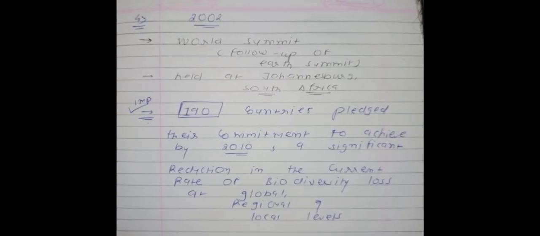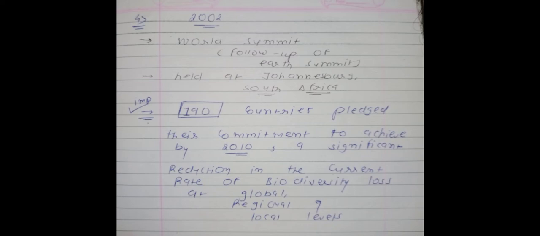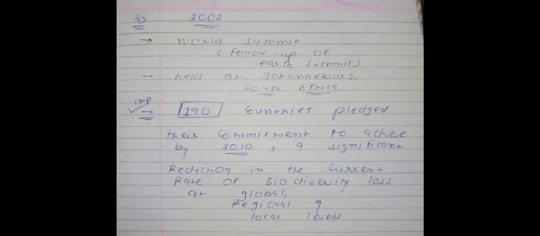Okay, now see point number 4, the last point of this chapter. In the year 2002, the first summit was organized in 1992, so after 10 years, in 2002, the World Summit occurred. So see, in 1992 the Earth Summit was there. Here the name is World Summit. It is one type of follow-up summit of the Earth Summit, held at Johannesburg, South Africa. The location of the World Summit is Johannesburg, South Africa, while the location of the Earth Summit was Rio de Janeiro, Brazil.